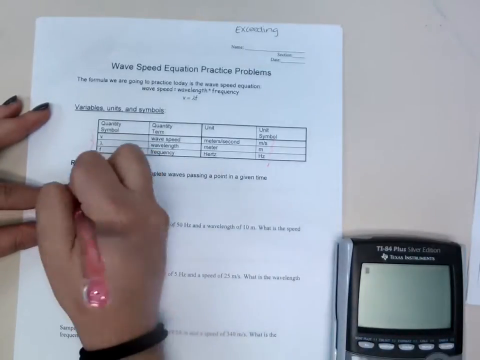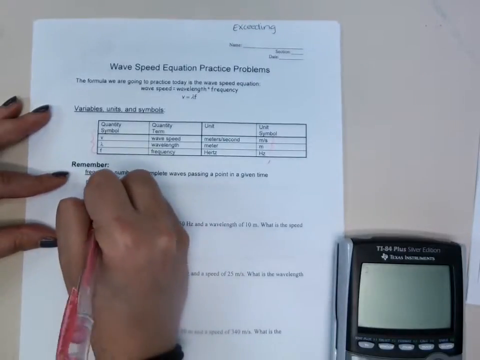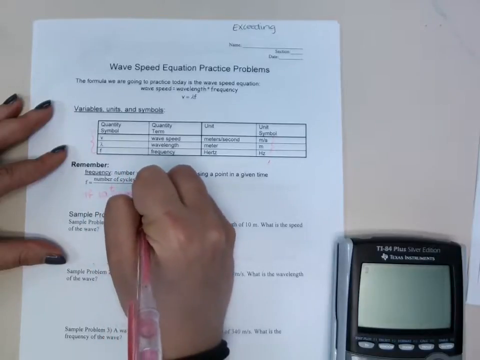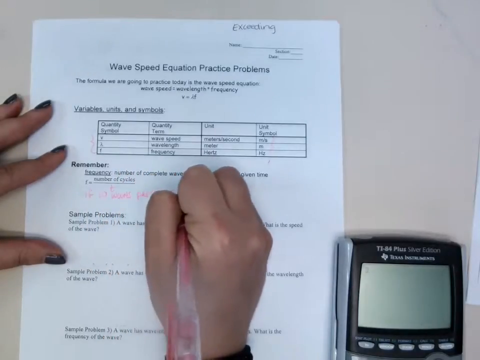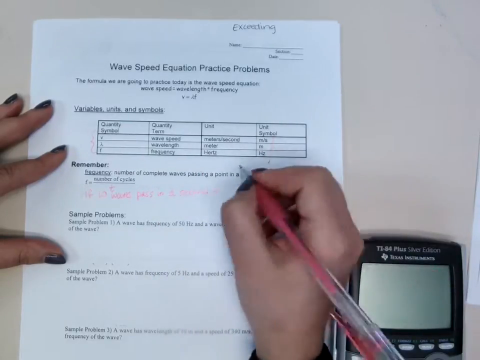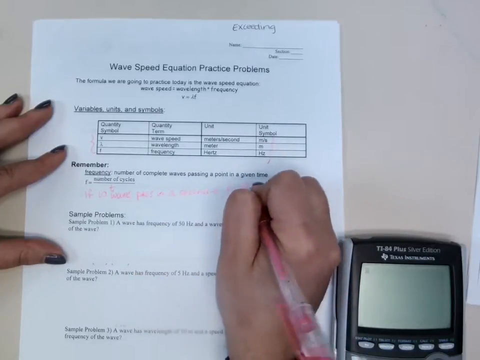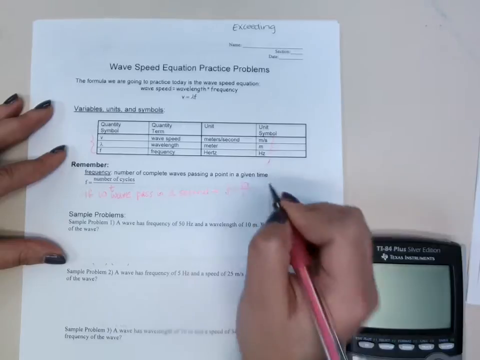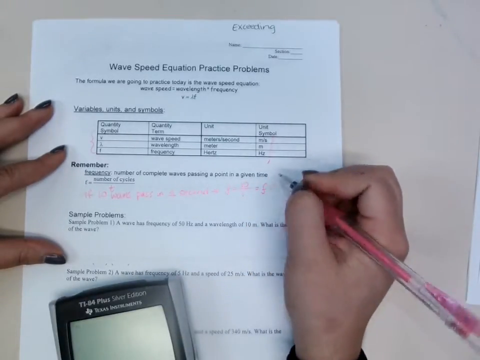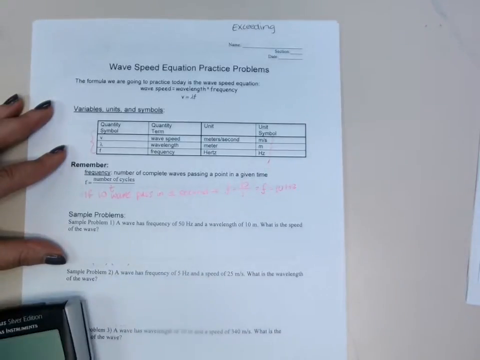So let's say, for example, if 10 waves pass in 1 second, that's going to be represented as frequency equals 10, remember, number of waves, 10 waves pass over 1 second. So then that's going to give us a frequency of 10 hertz, right, because 10 divided by 1 is 10. Let's give another example.